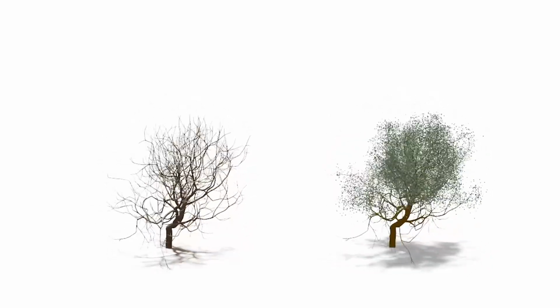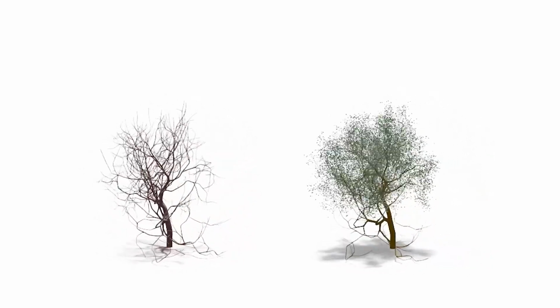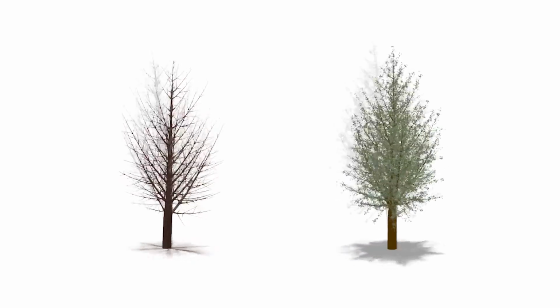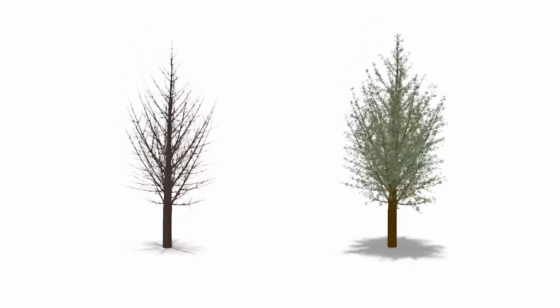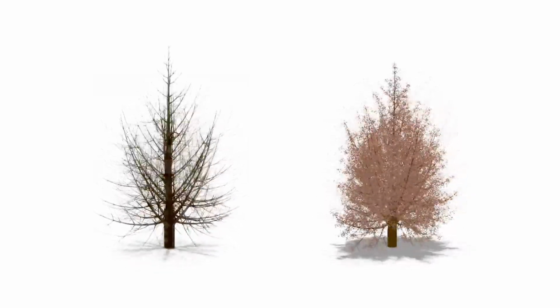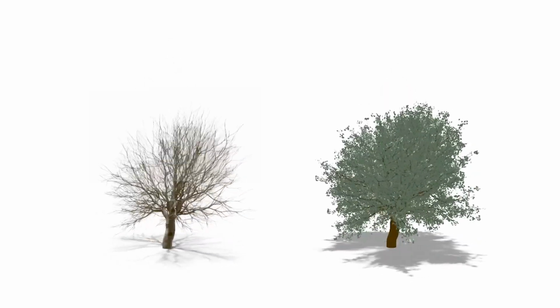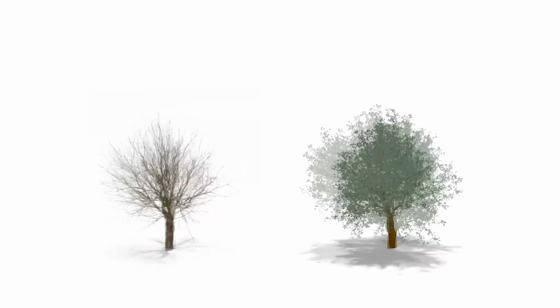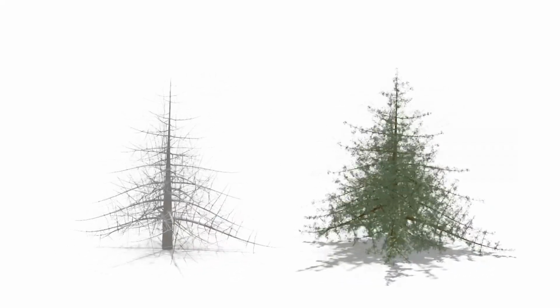To train our deep neural model, we used a large dataset of 30,000 synthetic trees of acacias, birches, maples, oaks, and pines.